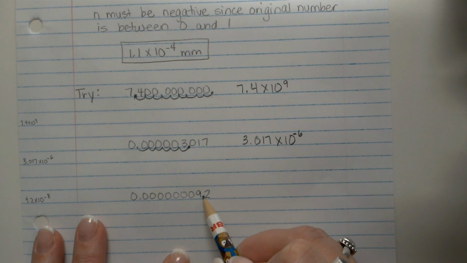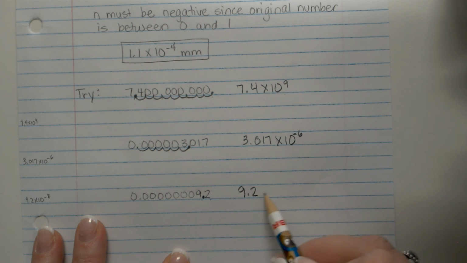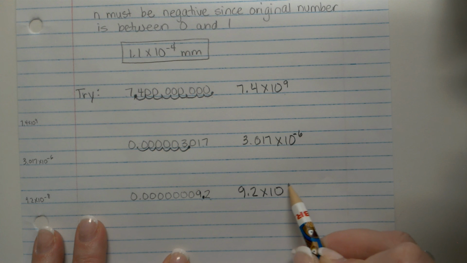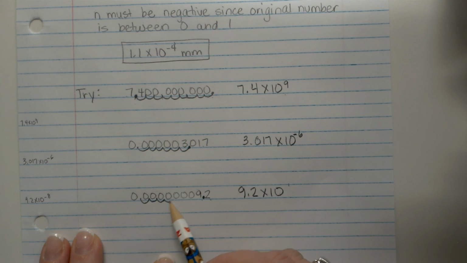Similarly, here's where I want my decimal place because I only get 1 digit before the decimal. Now I need to find what my n is. So that means I'm going to have to move my decimal 1, 2, 3, 4, 5, 6, 7, 8 spaces. This is definitely a small number that's less than 1, so you keep the negative, and that's how you do it.